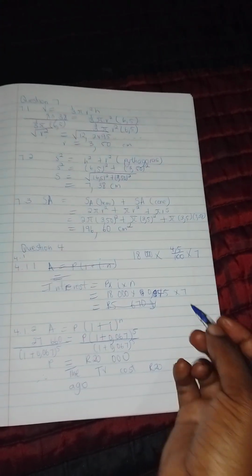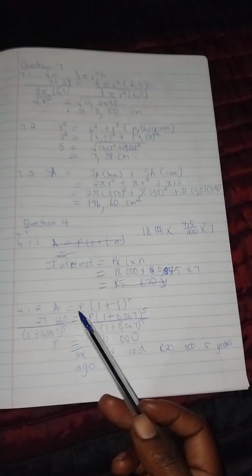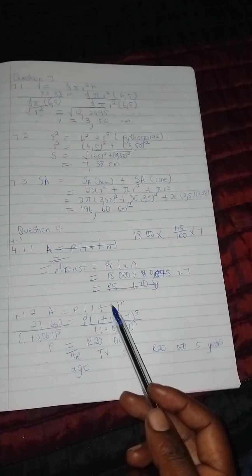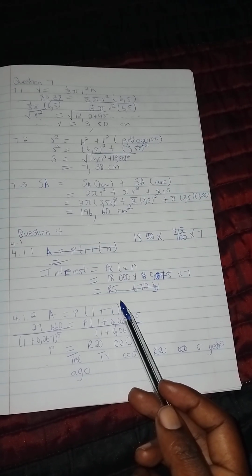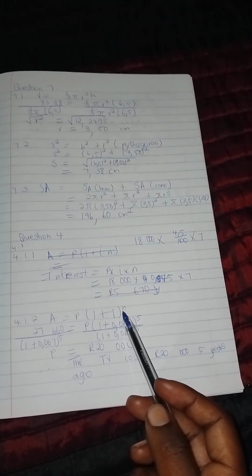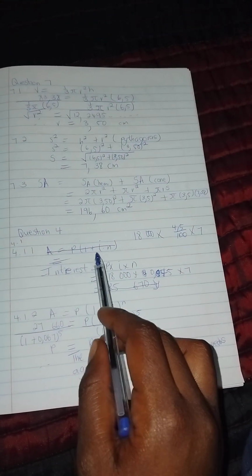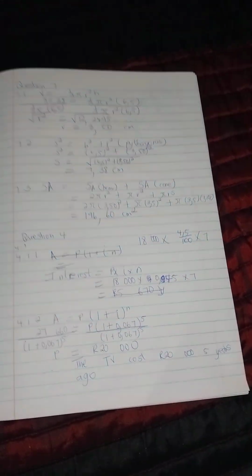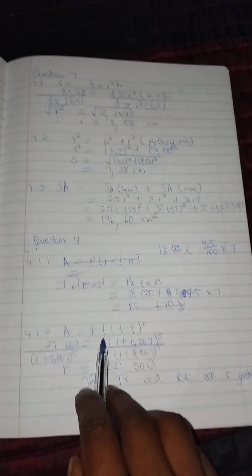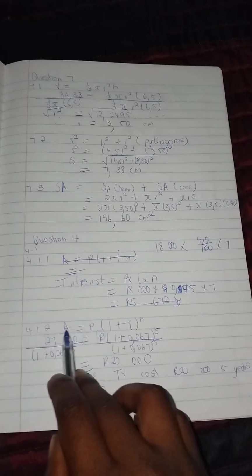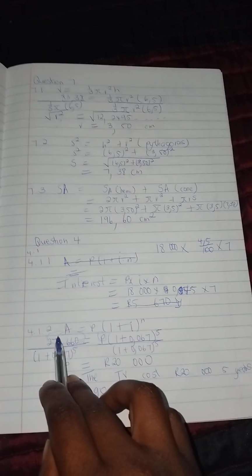Ne? Now, in this situation, please remember one thing. Inflation, you must just remember you use the compound interest formula, which is this one. You don't use simple interest. For inflation, it's always compounded. Ne? So A is equal to P. The TV costs this much after 5 years, ne?